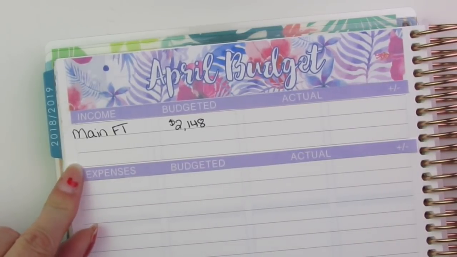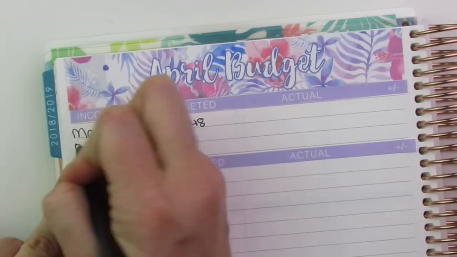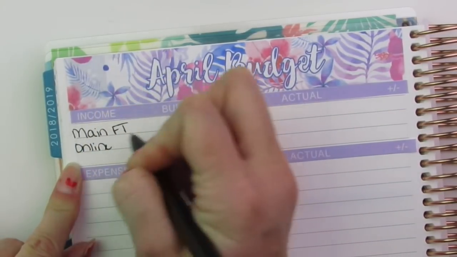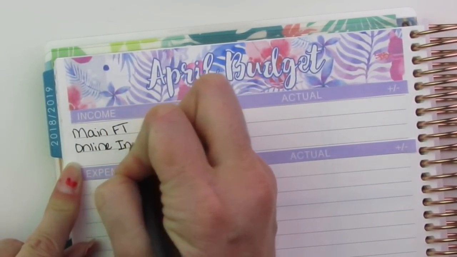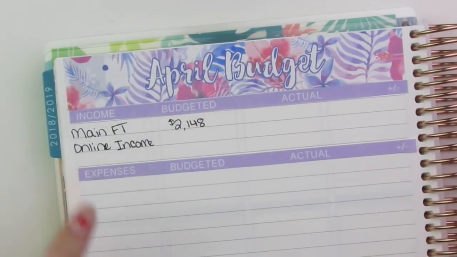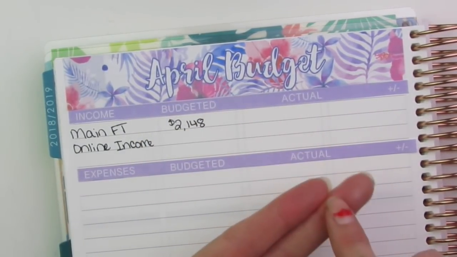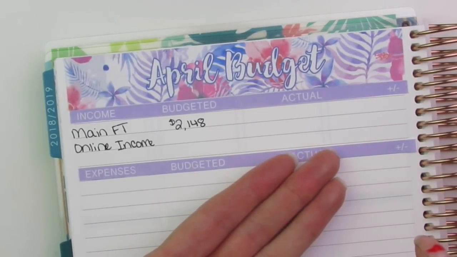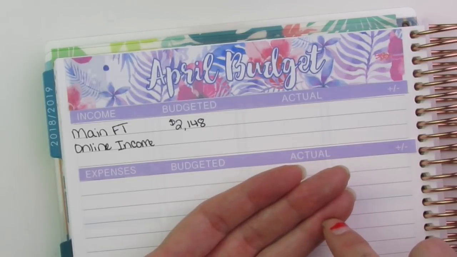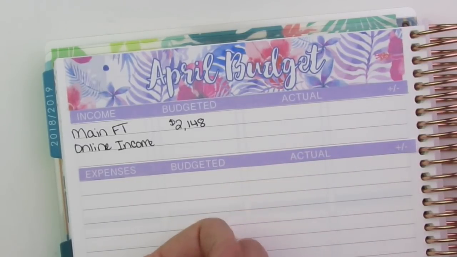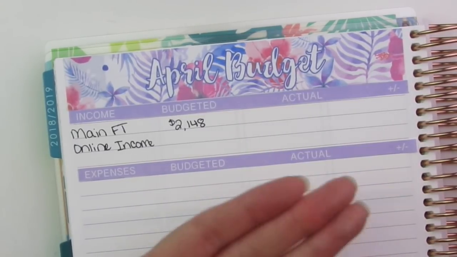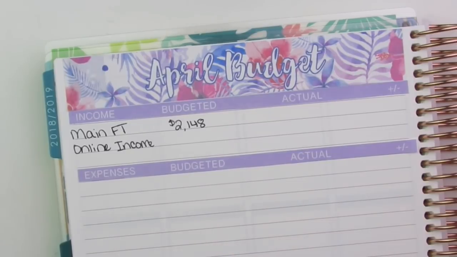Let's see here. So then the next one would be my online income. I consider that YouTube and Etsy, and then also Erin Condren, which technically isn't a paper form or a check form of income, but it is still income. I can use it towards purchasing things, so that would also be in there. And then I do have some Amazon affiliate links, so it's those four things combined.